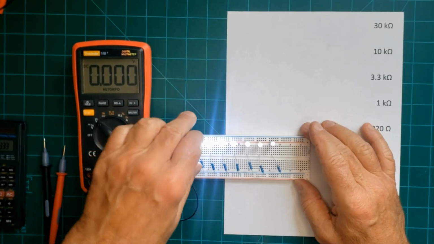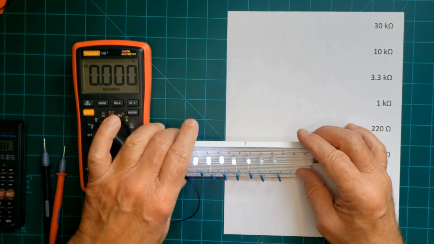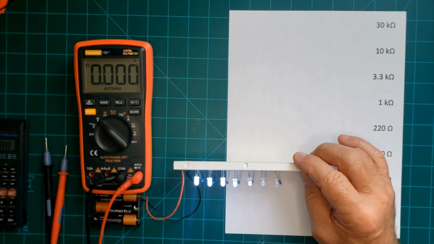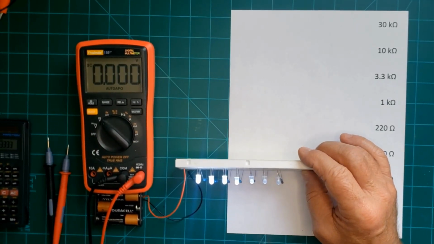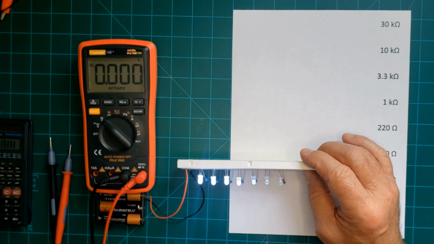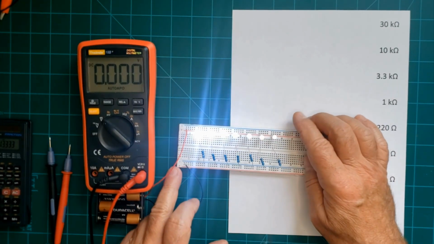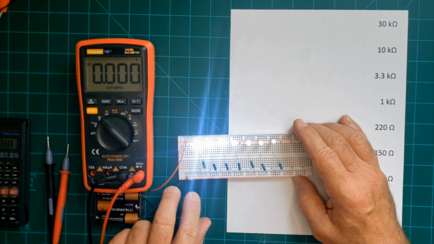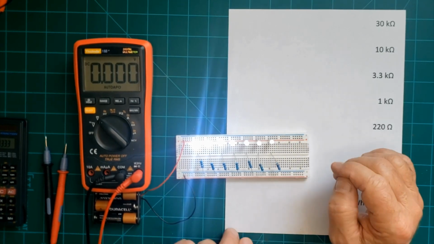And that is quite a bit of drop. And let's look at it from the side. And you can see from the side, I think a little better, how it's dropping. The flashing is because the battery isn't connected that well.